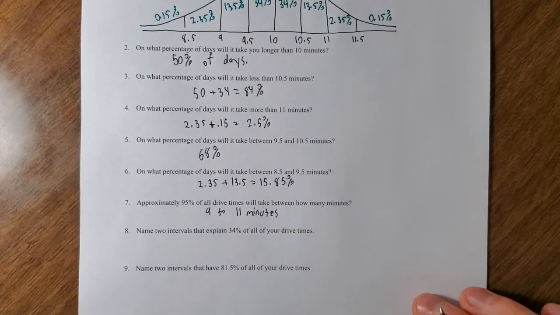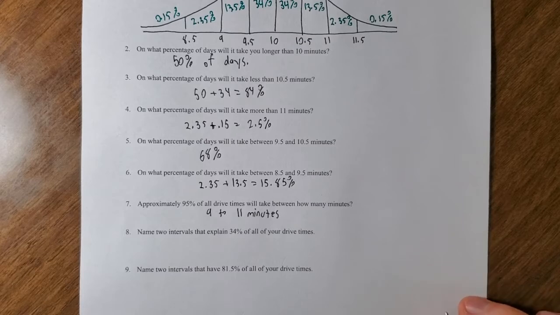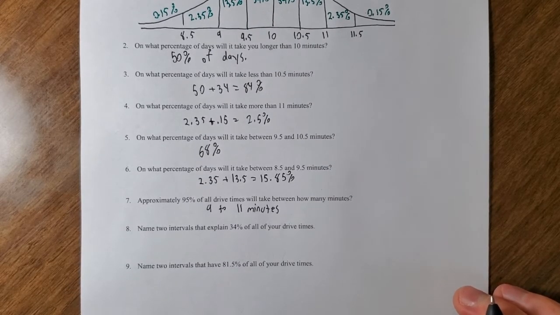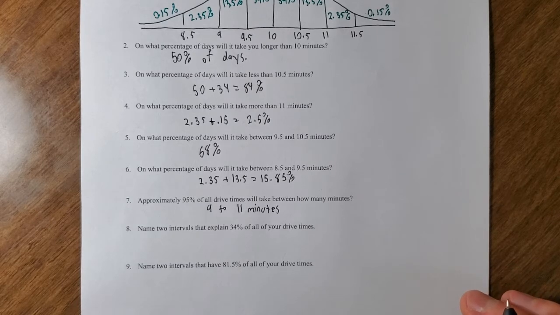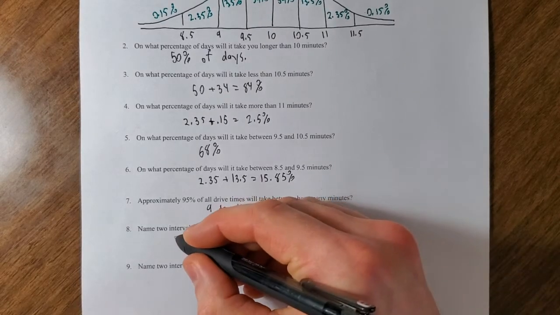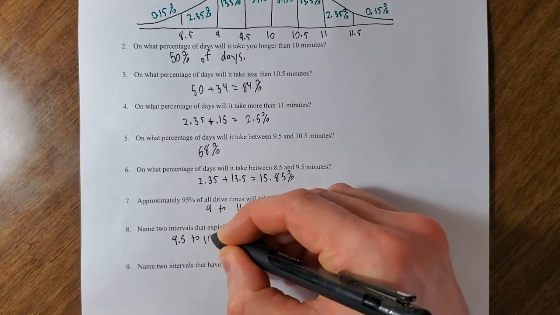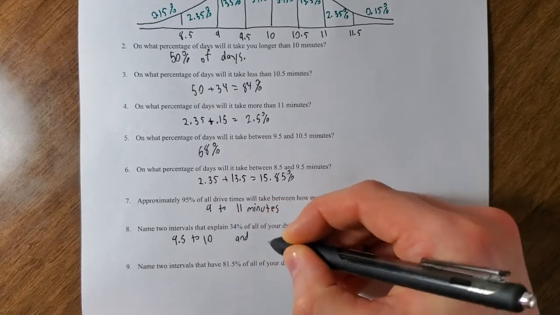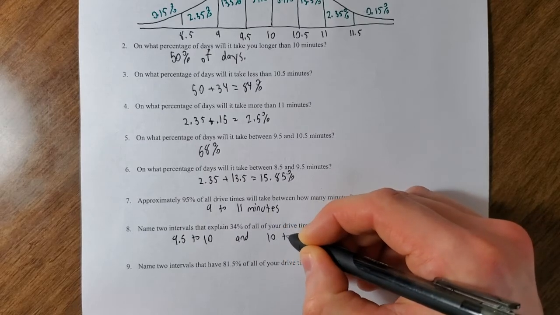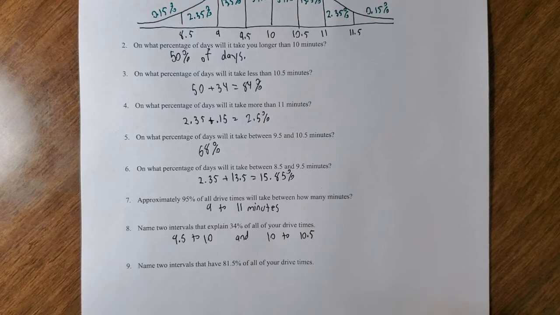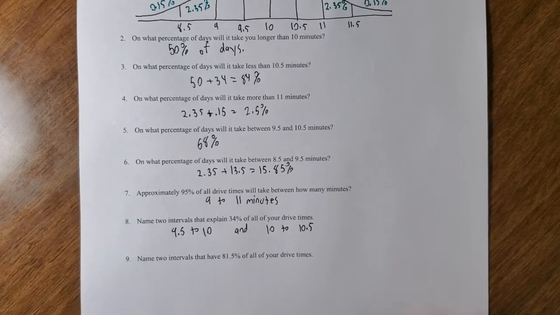Name 2 intervals that explain 34% of your drive times. Well, that one's nice and easy. That's going to be the 2 intervals that are 1 standard deviation above and below our mean. So the interval below would be 9.5 to 10 minutes, and then the interval above is going to be that 10 to 10.5 minutes. Those are just the two groups of 1 standard deviation above and below.